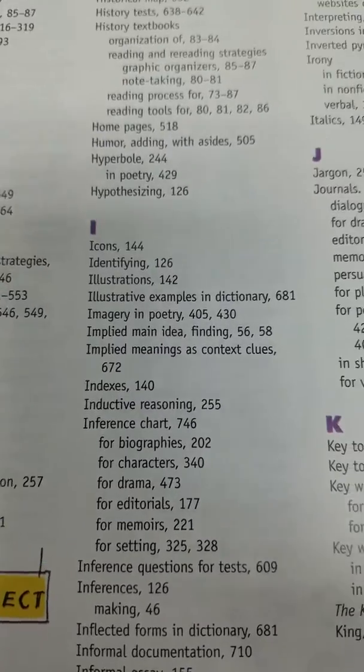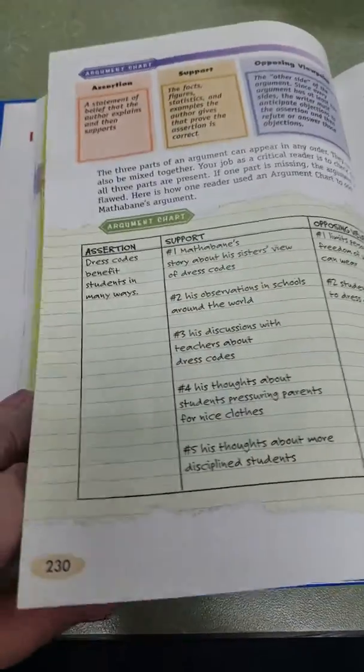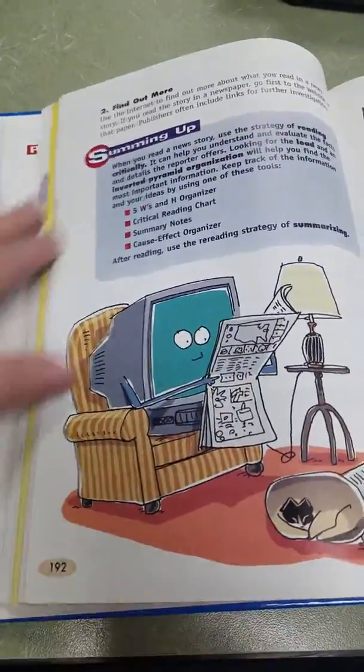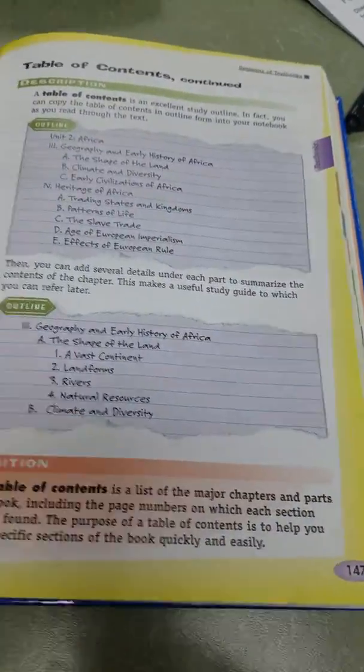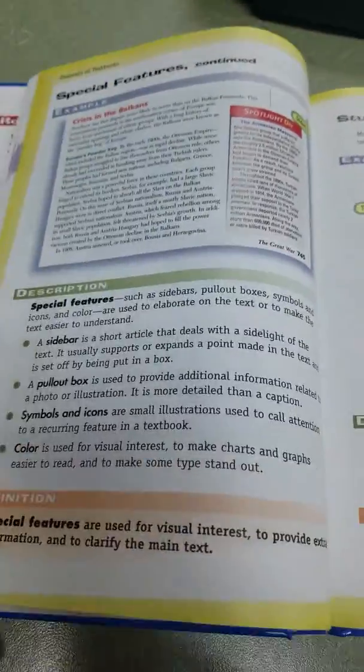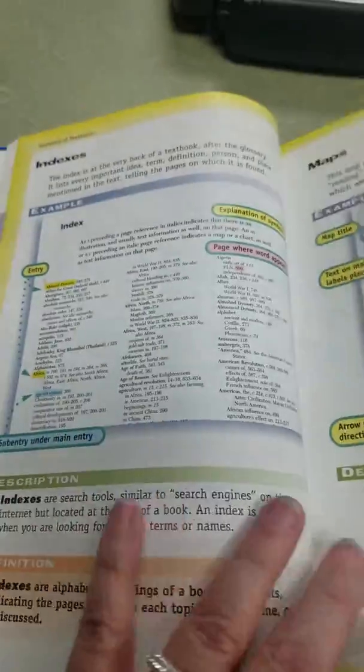So I'm going to pop over to 140. Getting closer. 147. So an index can be found on page 140.